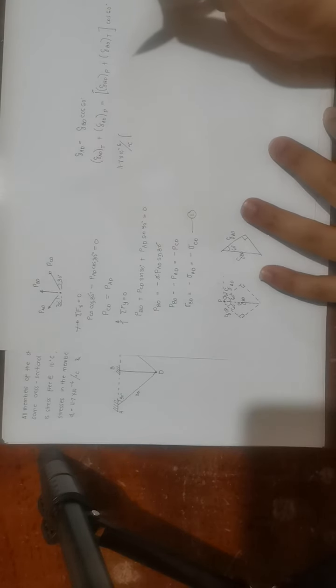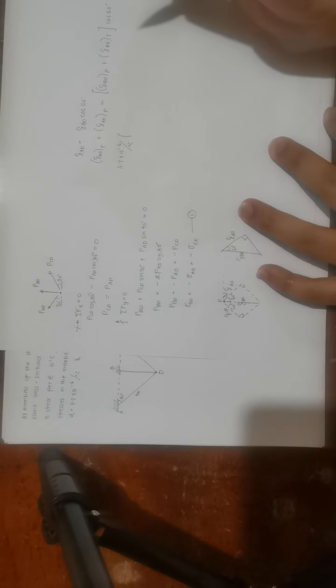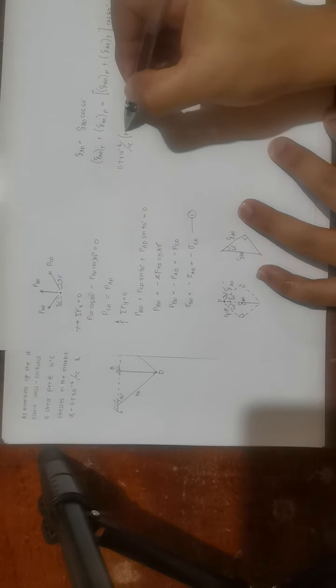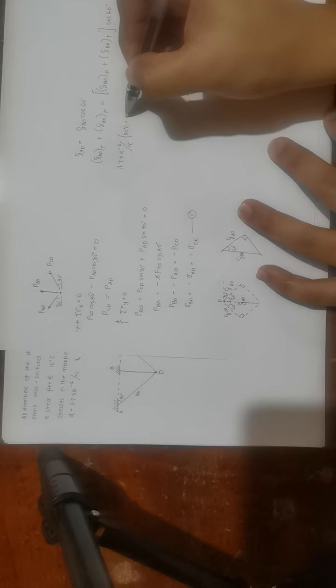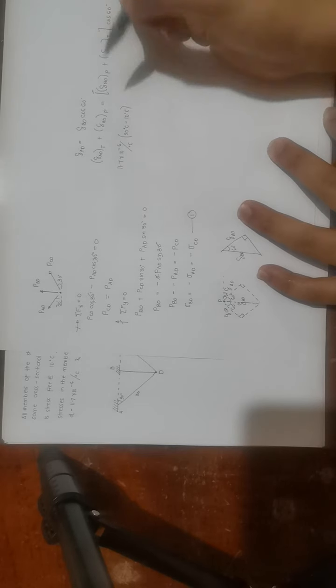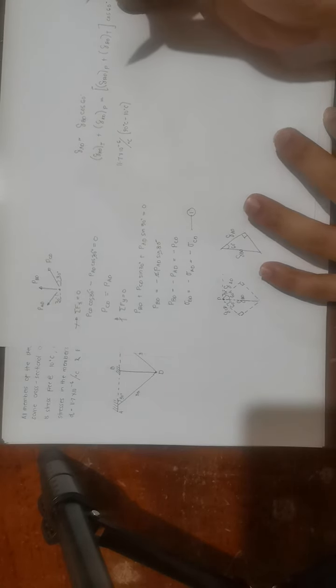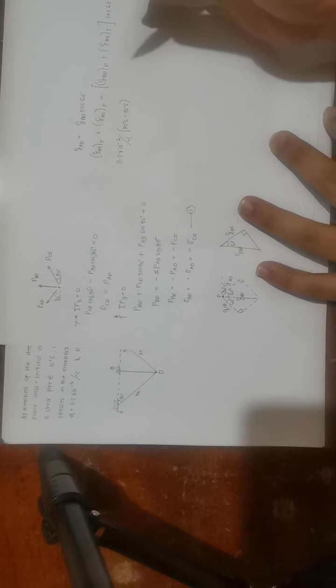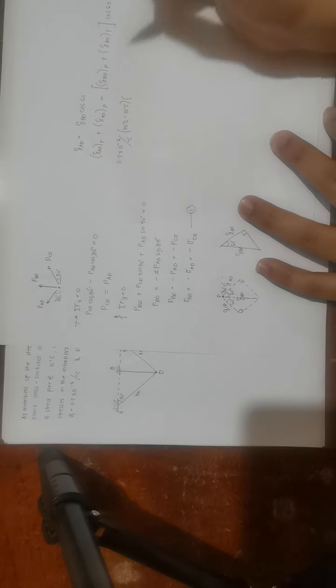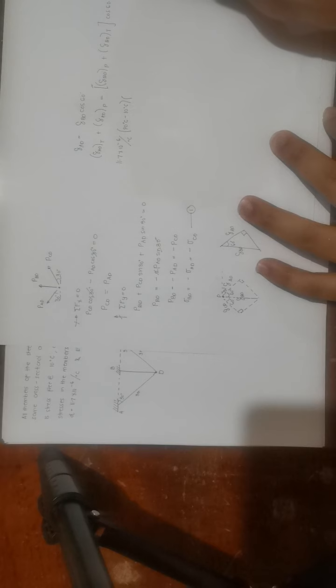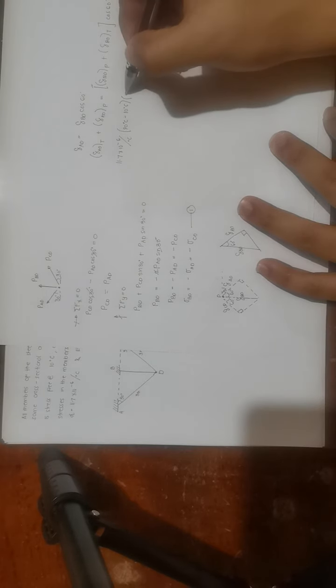The change in temperature is final minus initial. Ang final temperature natin ay equivalent sa 90 degrees Celsius minus initial is 10 degrees Celsius multiplied by the length. The length of AD is 3 meters. So gawin natin silang mm para consistent yung units natin.